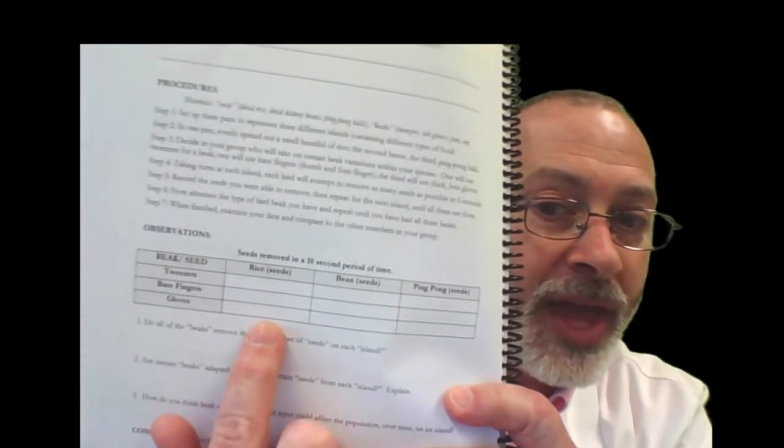And we're going to go then to each of our seed types, from the rice to the beans to the ping pong balls. So we're going to do several trials here in that order, and you're going to be writing down the number of seeds that I'm able to acquire with each of those trials in the course of 10 seconds each.